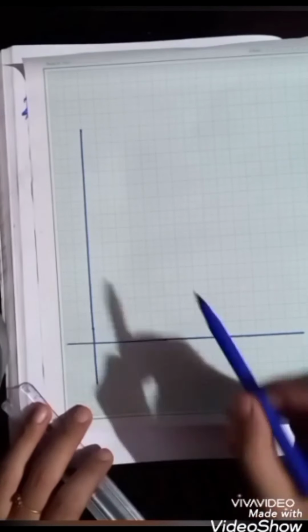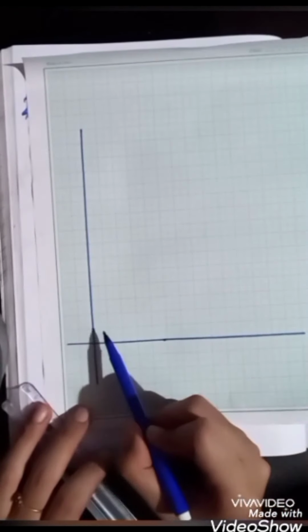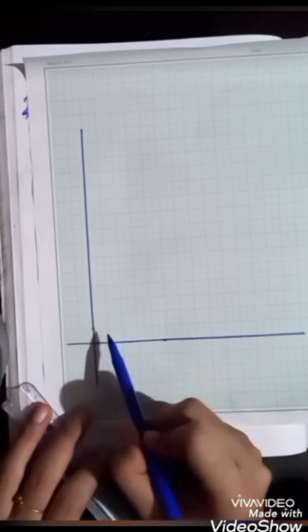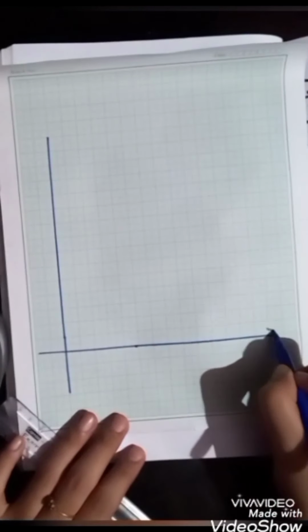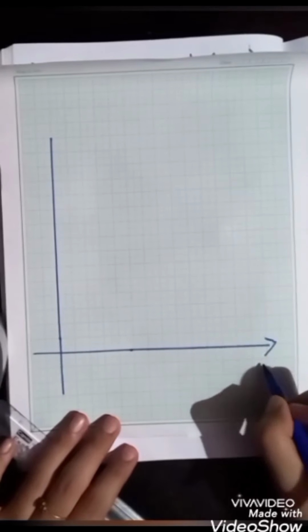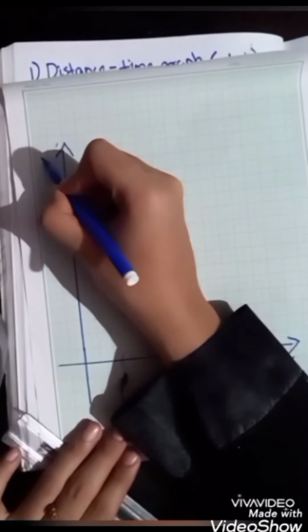We always draw the axes along the dark green lines, that is these lines. I draw two axes. This is the x-axis and this is the y-axis.